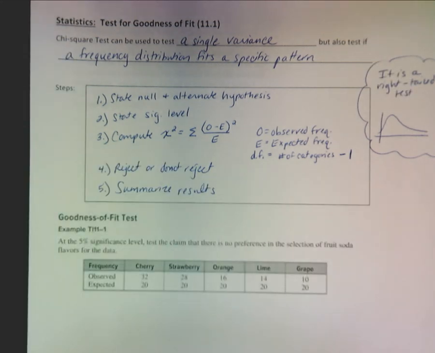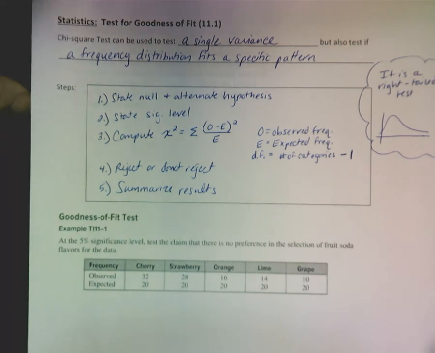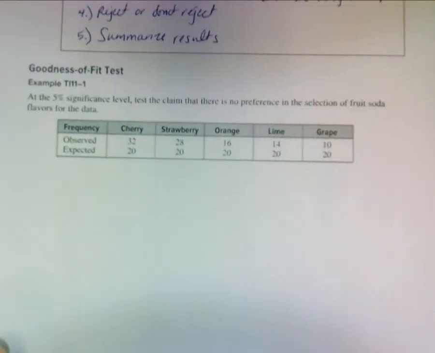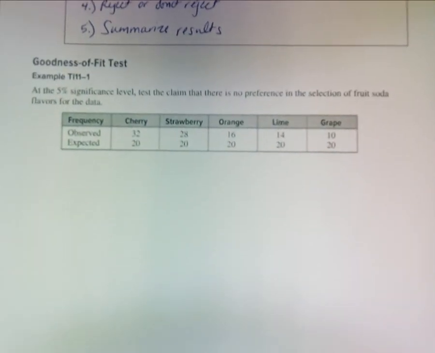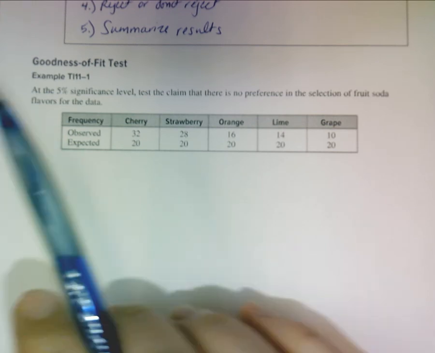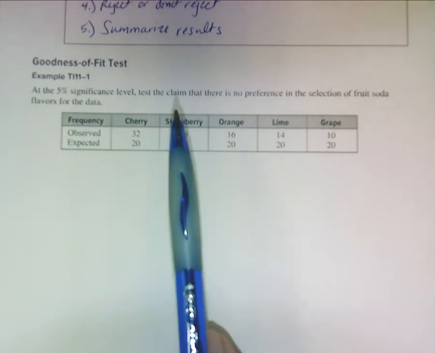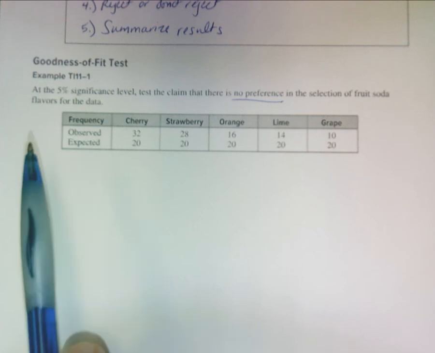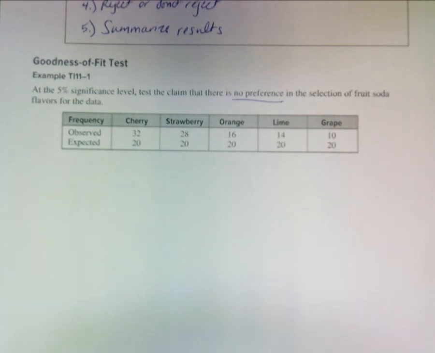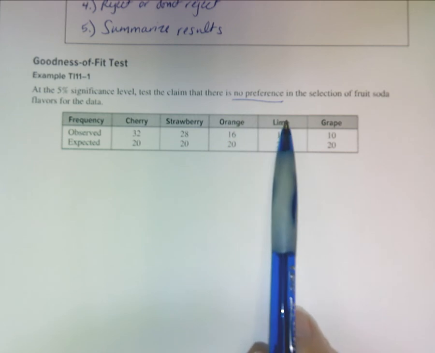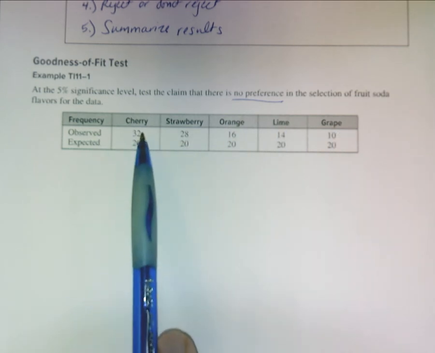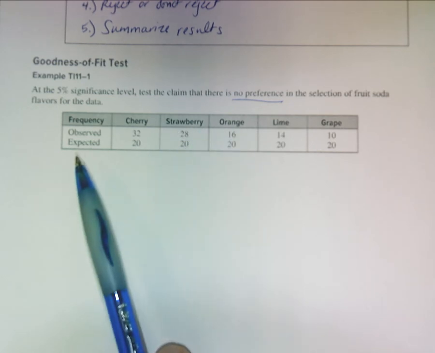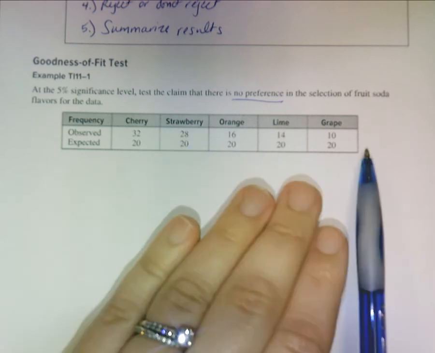Okay? So let's do this first example, and hopefully this will help you when you do your test, your project. Okay, so here's what will happen. At the 5% significance level, test the claim that there is no preference in the selection of fruit soda flavors for the data. Okay, so we got cherry, strawberry, orange, lime, grape. We observed 32 like cherry. We expected 20. We observed 28. We expected 20. So just to kind of go through this, there are 5 categories.